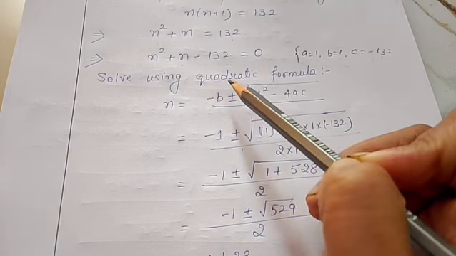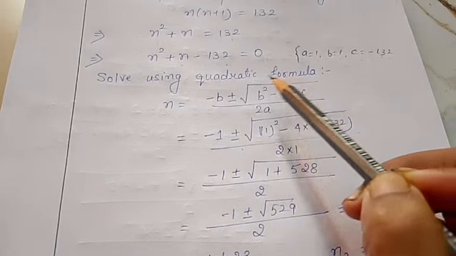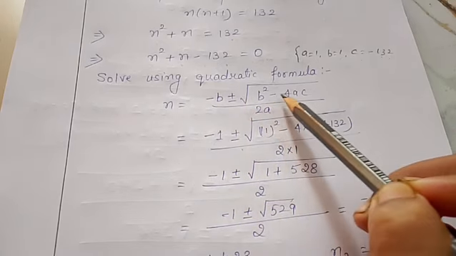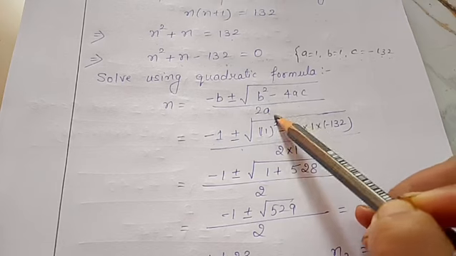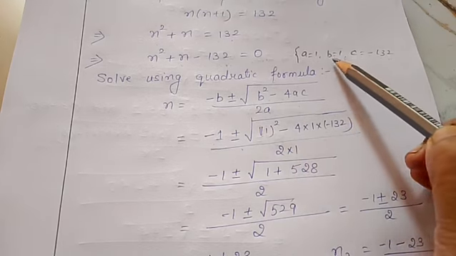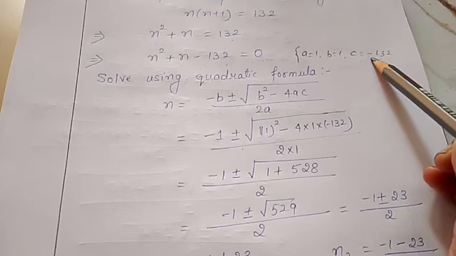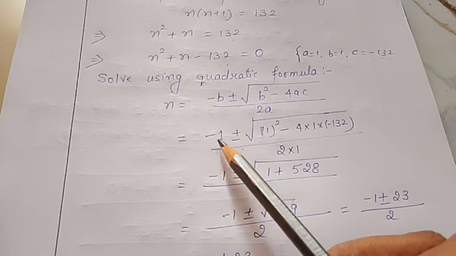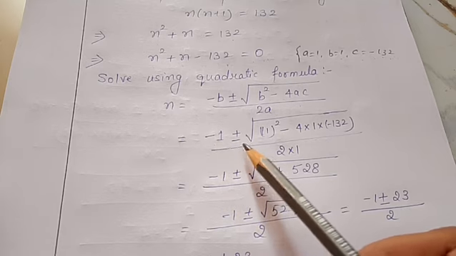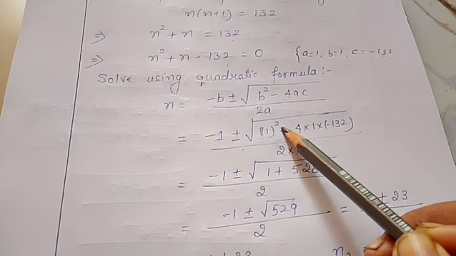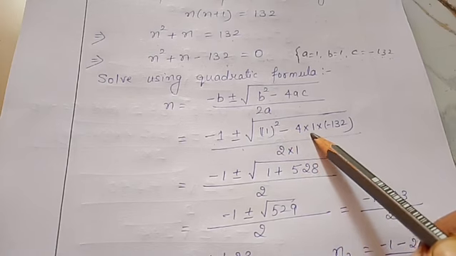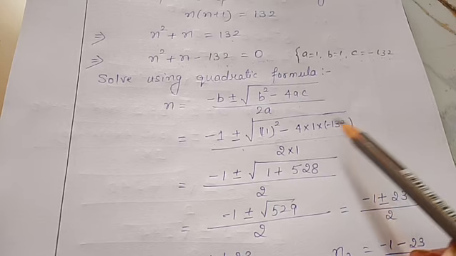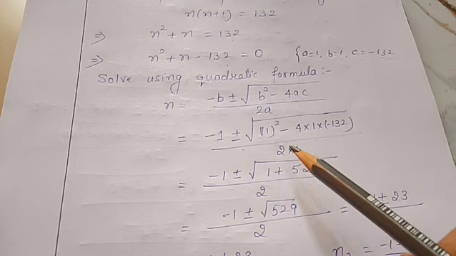Now we will apply the quadratic formula. Therefore, n is equal to minus b plus minus under root b square minus 4ac upon 2a. Here a is equal to 1, b is equal to 1 and c is equal to minus 132. Substitute, so that minus 1 plus minus under root 1 whole square minus 4 into 1 into minus 132 upon 2a.